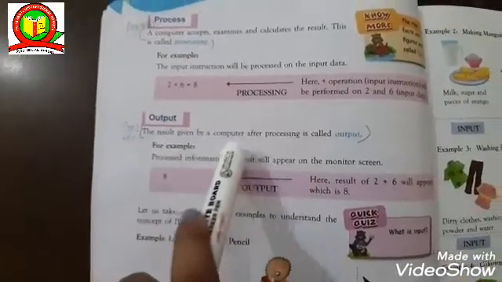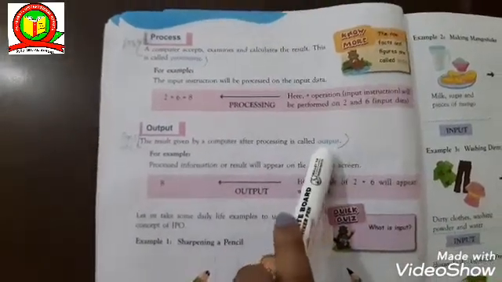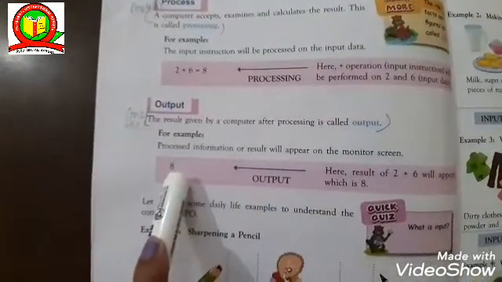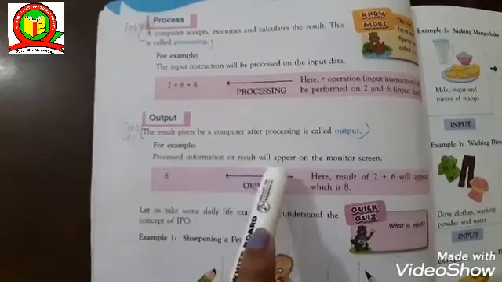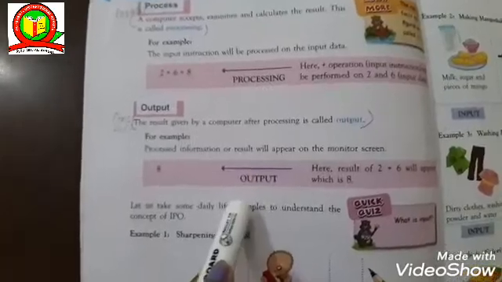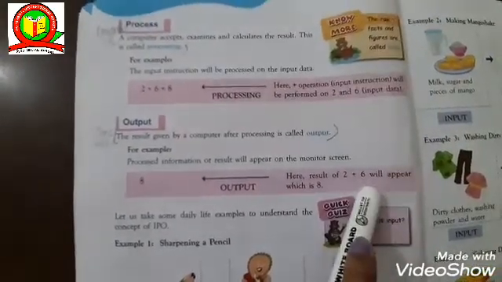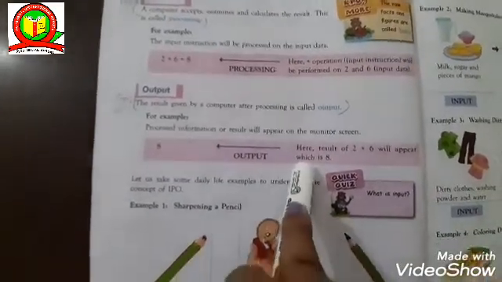Now comes to output. The result given by a computer after processing is called output. For example, processed information or result will appear on the monitor screen. Output, here result of 2 plus 6 will appear, which is 8, which is output.